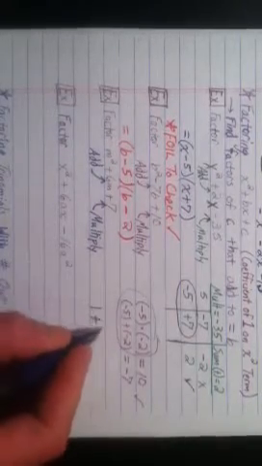1 times 7 will give you 7, but those numbers will add to give you 8. Also, negative 1 times negative 7 will give you positive 7 when you multiply, but those would add to give you a negative 8. So if you think about those two possibilities, 1 plus 7 gives you 8. That's not going to work. Negative 1 plus a negative 7, because multiplying these two numbers also would give us a positive 7, but adding them would give us a negative 8. That's not going to work. We need a positive 6 in the middle. But those are the only possible factors of 7.